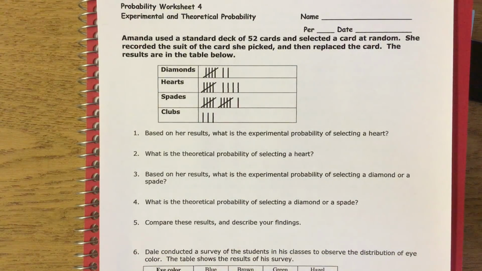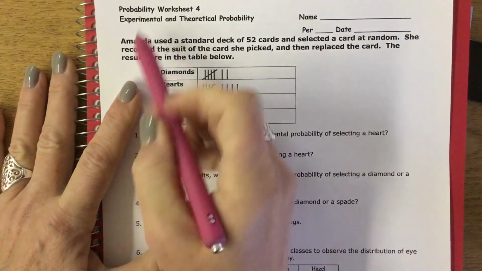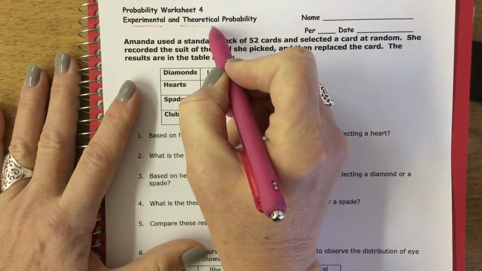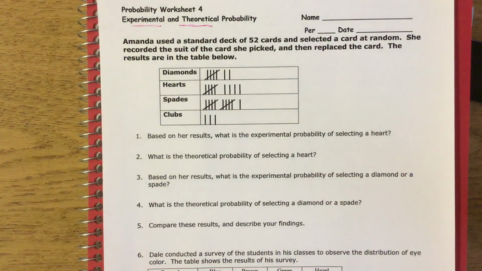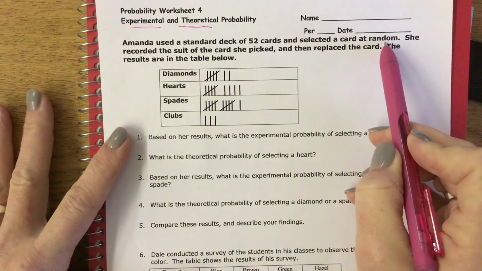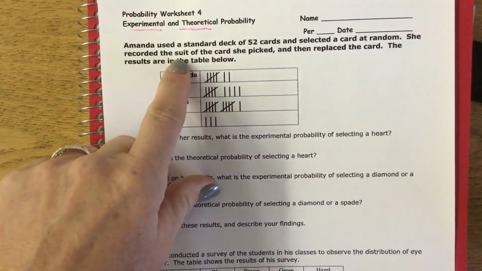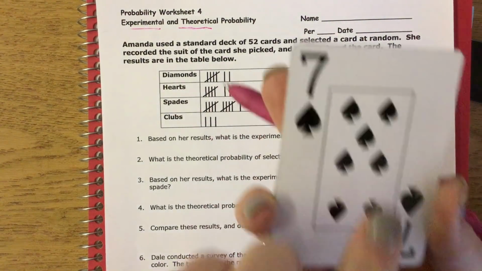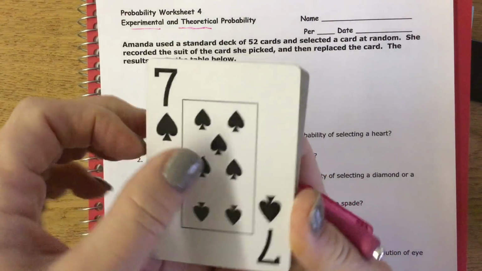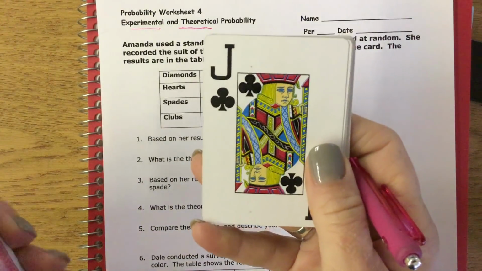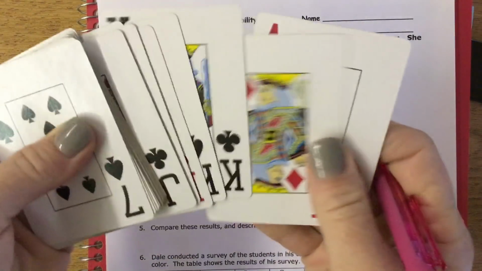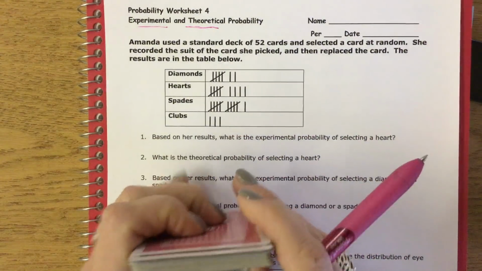I have attached a video that explains a deck of cards, so if you are not familiar with a deck of cards, I need you to watch that before you do this, just so you can understand, okay? So what you have here is experimental and theoretical, so we're probably going to be comparing the two. Amanda used a standard deck of 52 cards and selected a card at random, and she recorded the suit. A suit is the image that you see here: a spade, a club, a heart, and a diamond, okay? So there are 4 different suits.